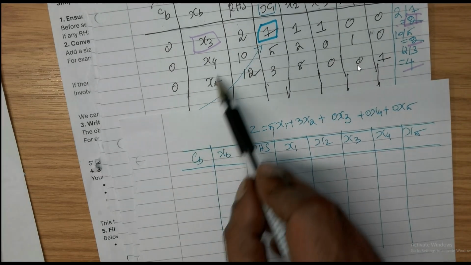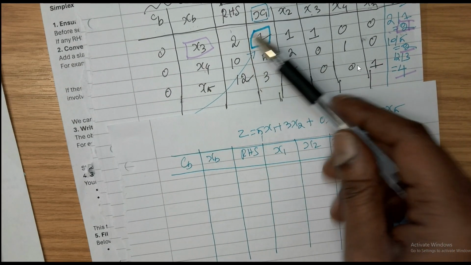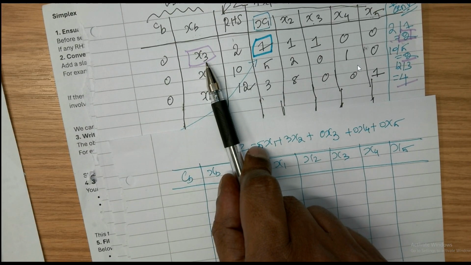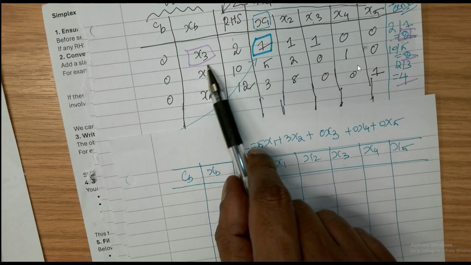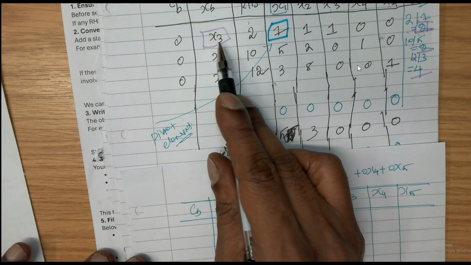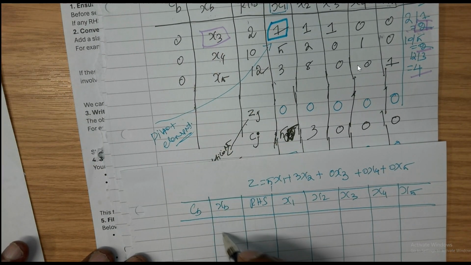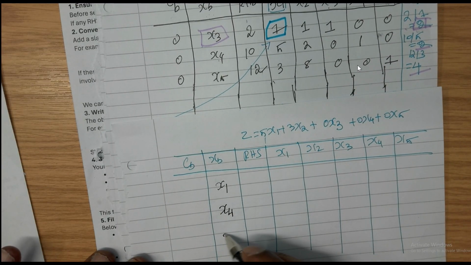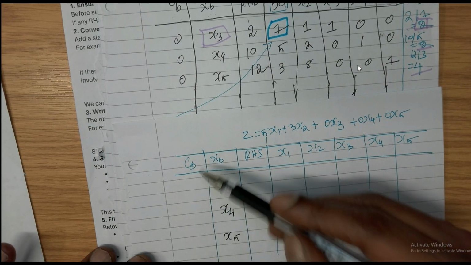So everything is going to be the same, but x3 will be leaving from this table and x1 will replace x3. So let's write that one. We're going to kick x3 and replace it with x1 because x1 is the entering variable, and the remaining things will remain the same, x4, x5, and cb.